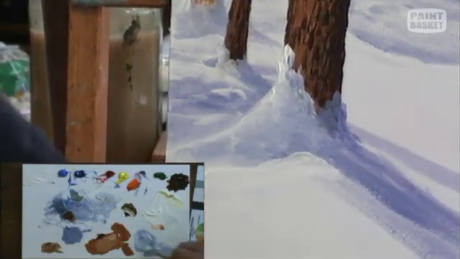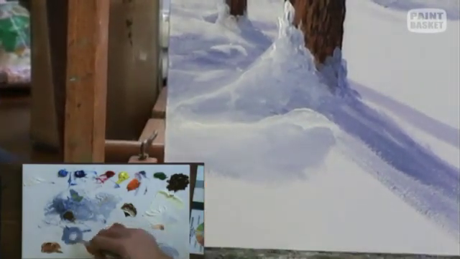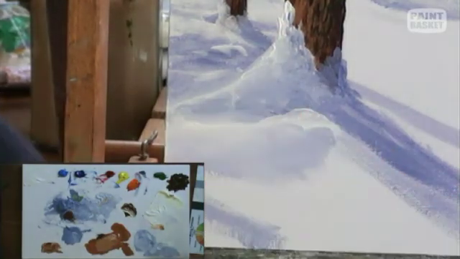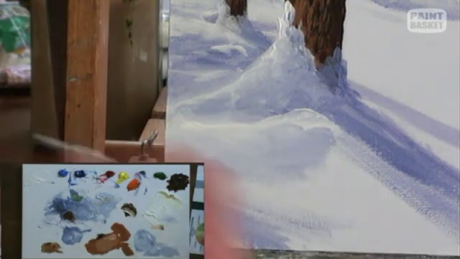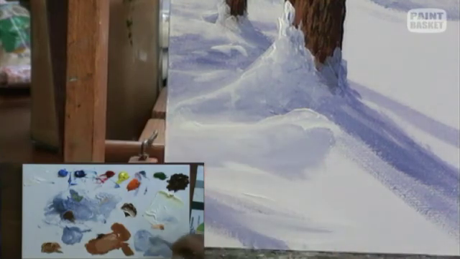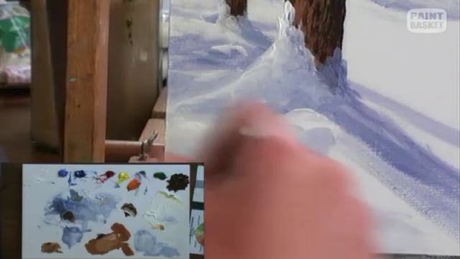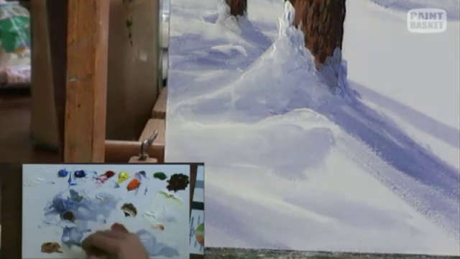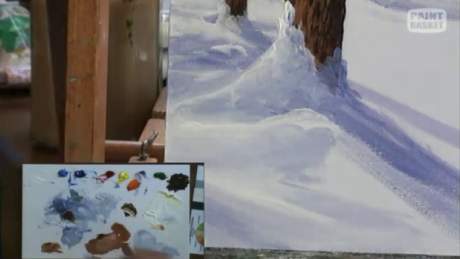So put that white down, fade him out, add extra shadow color as I go down. And who knows, maybe there's a shadow from another tree. Put him down, fade him out. See, I'm softening everything out once I've done it. Once I put it down, soft. You must be tired of me saying soften your edges already, eh?